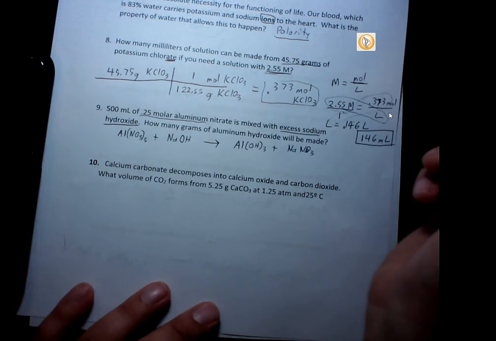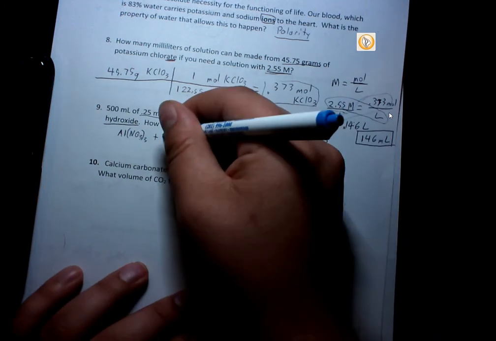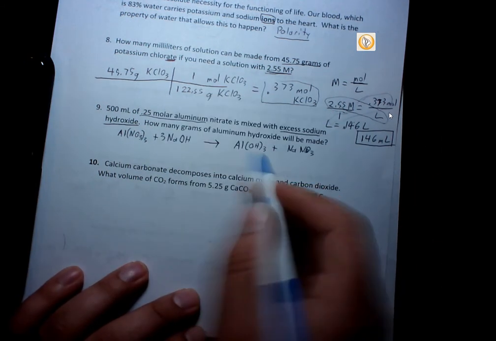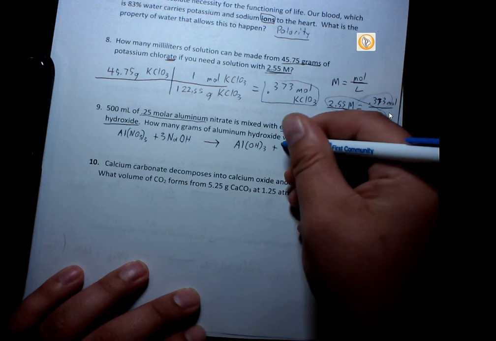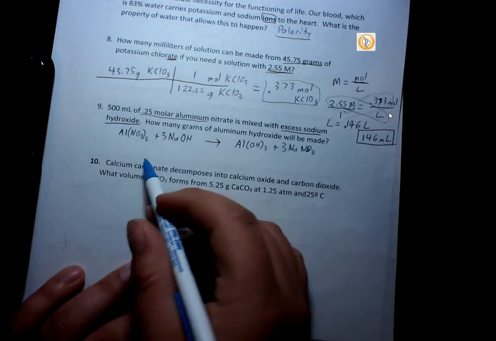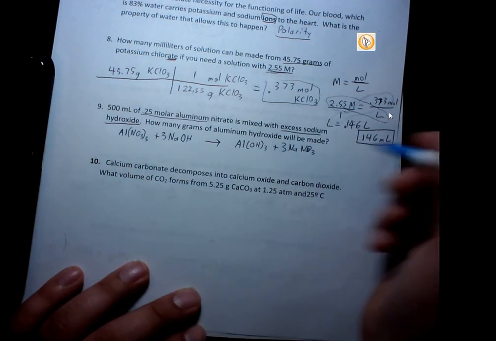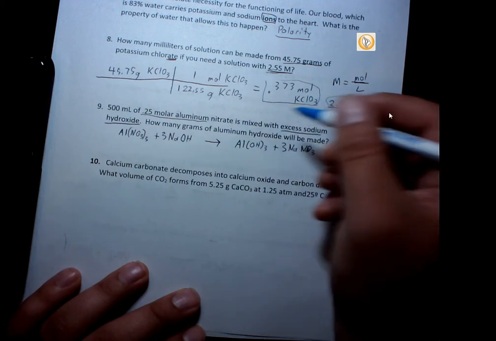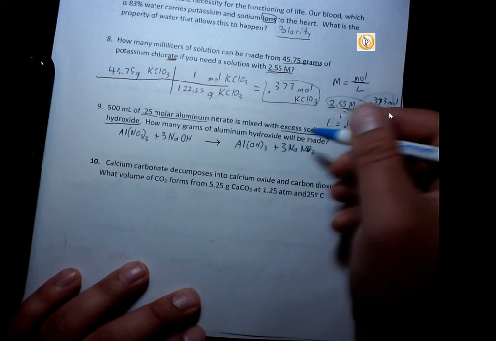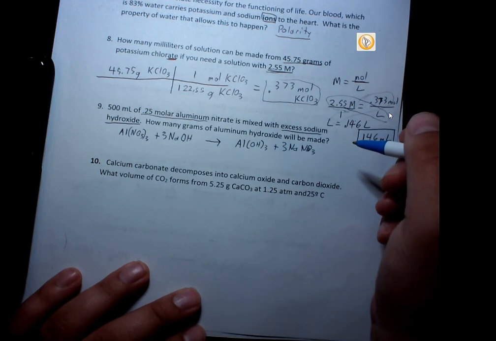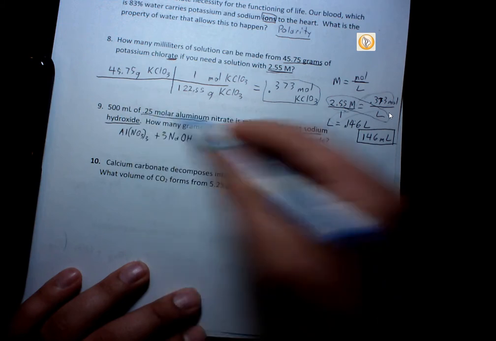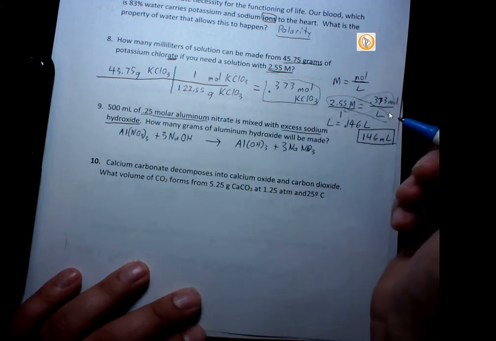And we'll have to go ahead and balance here. So put a 3 for the hydroxide. We need 3 here. And that should be everything. So this will be 1 and 1. So how many grams of aluminum hydroxide will be made if we have this much of our aluminum nitrate?